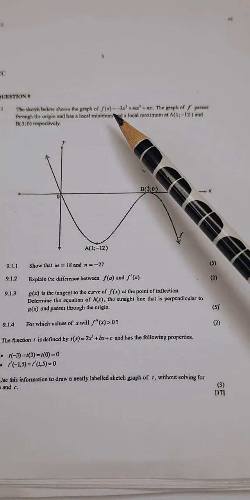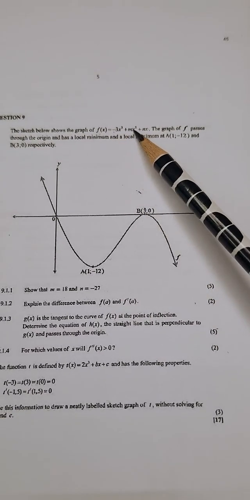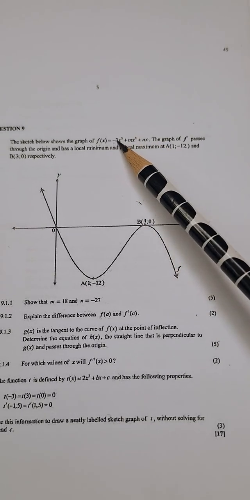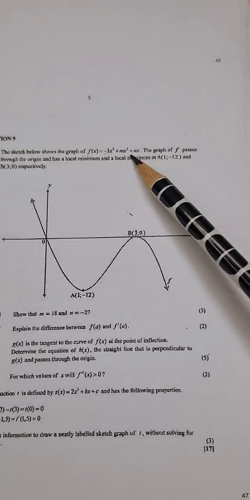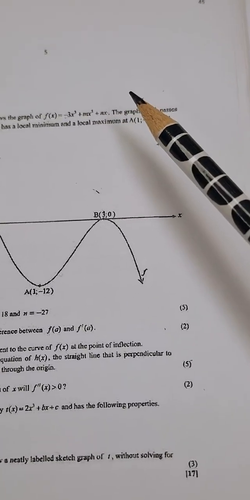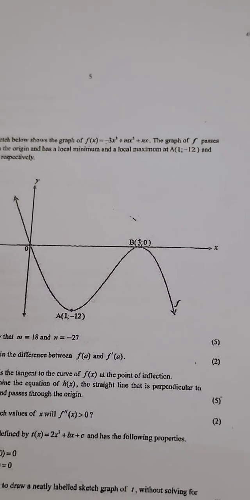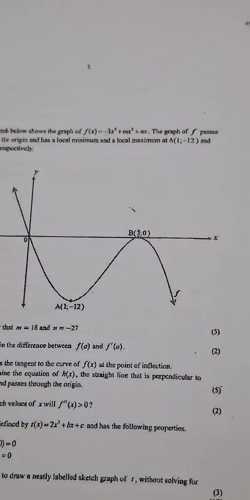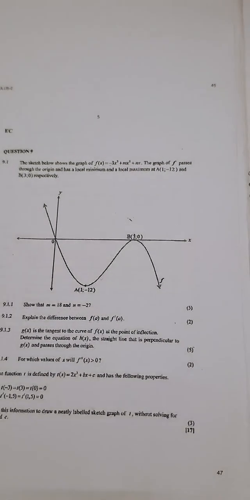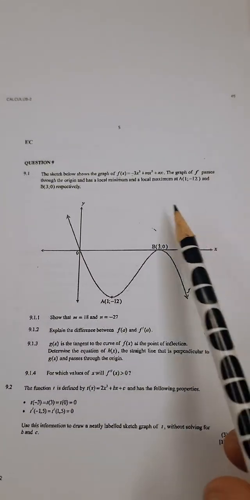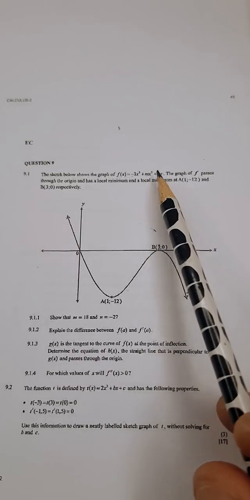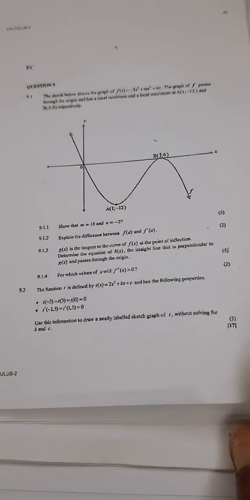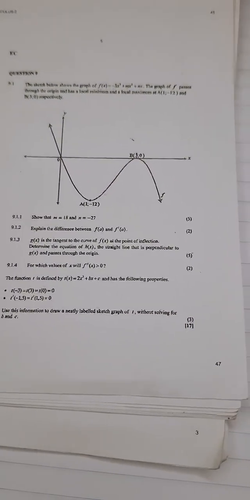How did we do that? We are given the function partially already. Since we are given the function partially already, f of x is equal to negative 3x cubed plus mx squared plus nx. I hope you guys can see that function there. It's negative 3x cubed plus mx squared. Because we are given that function partially, the m and the n parameters are the ones that are missing.